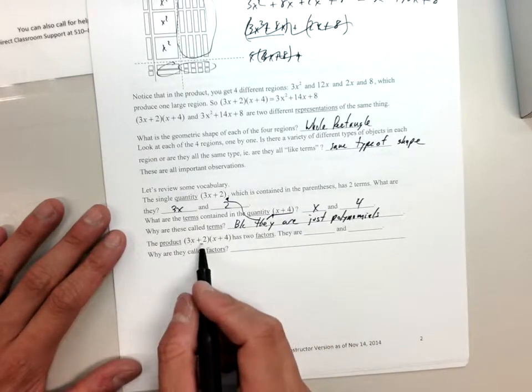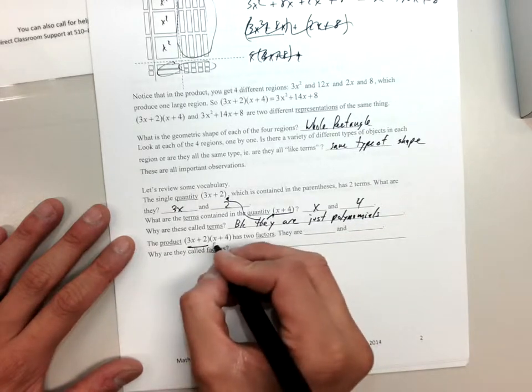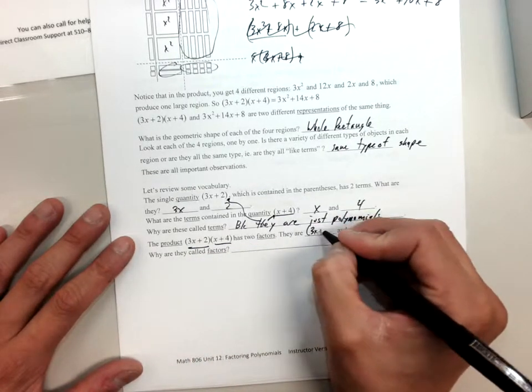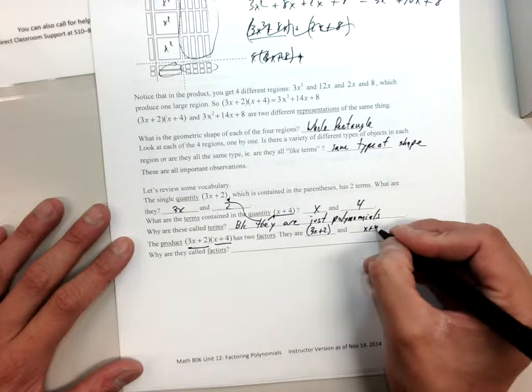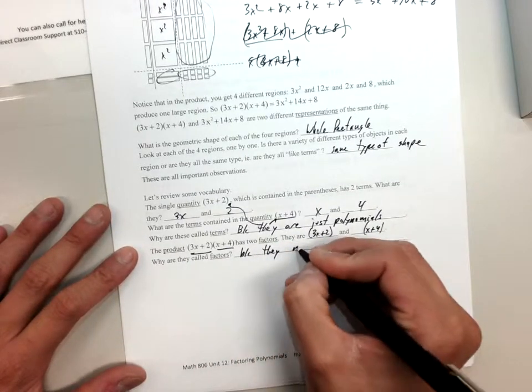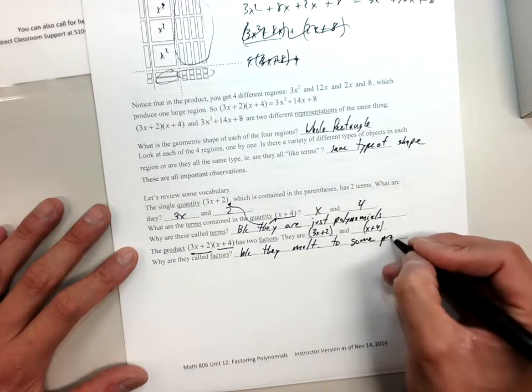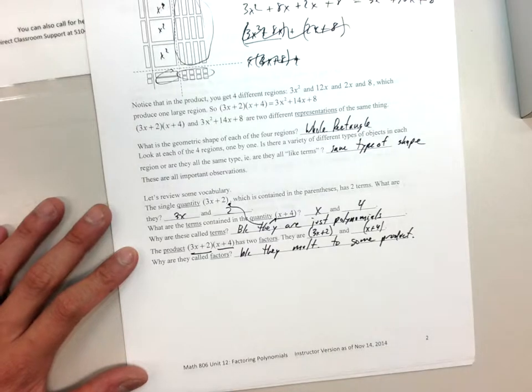The product 3x plus 2 times x plus 4 has 2 factors, this factor and this factor: 3x plus 2 and x plus 4. Why are these called factors? Because they multiply to some product.